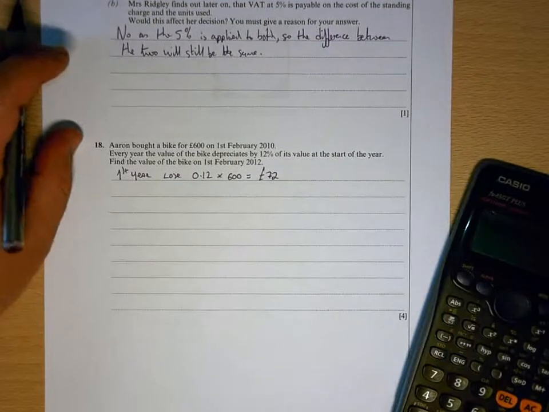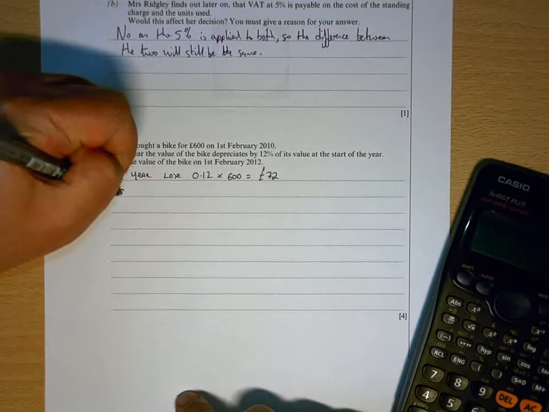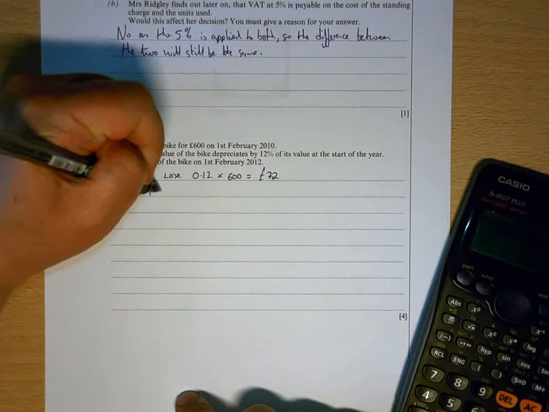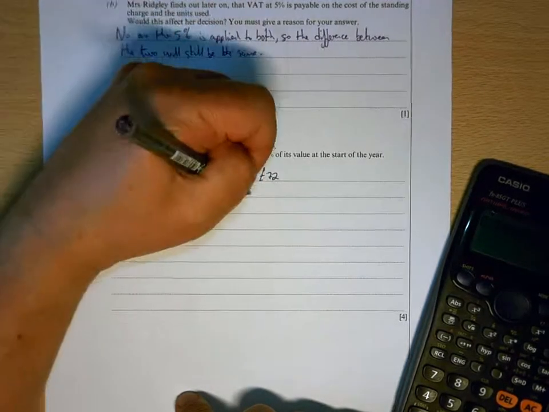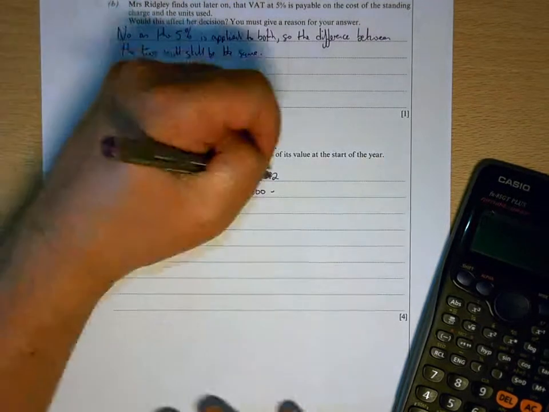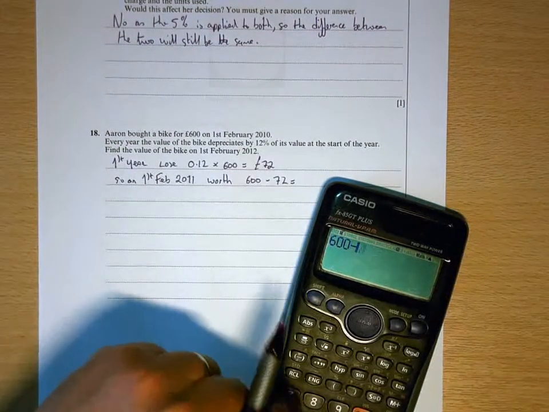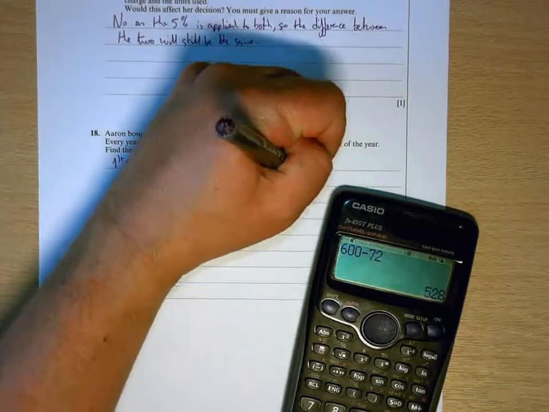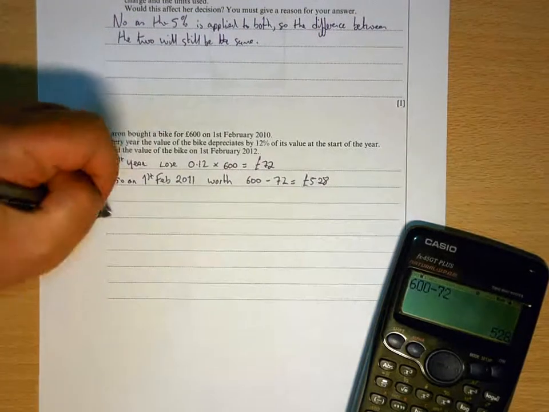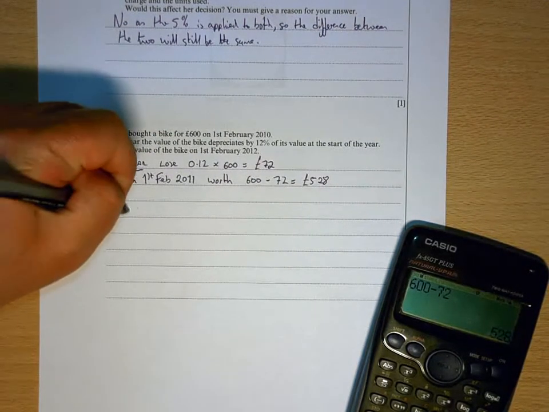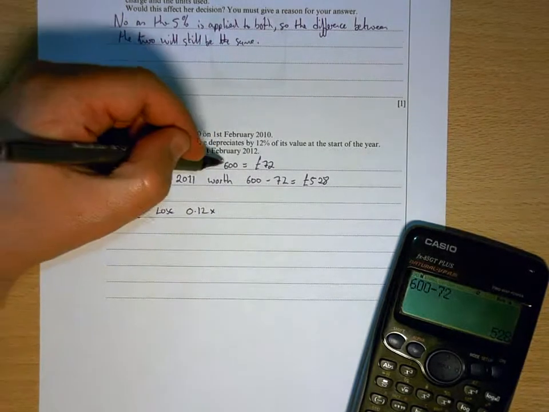So if he bought it on the 1st of February 2010, on the 1st of February 2011, it's worth £600 less £72. So it's worth 528. And then in the second year, it's going to lose another 12% of its value. So if we now look at the second year, it's going to lose 12% of, but not £600 now, £528.